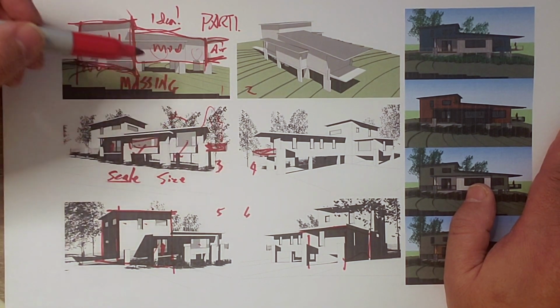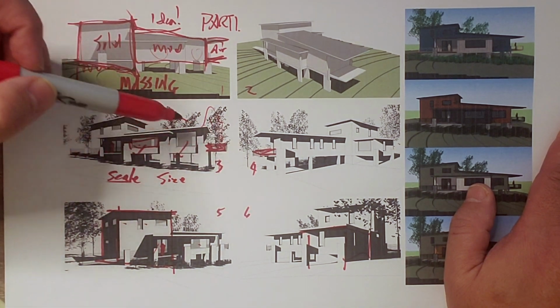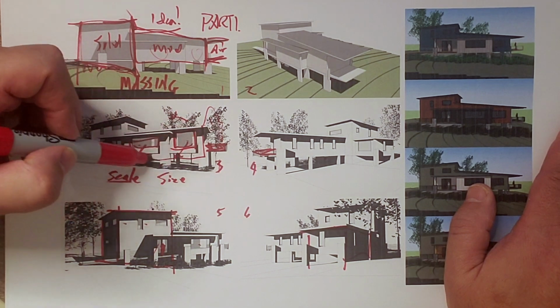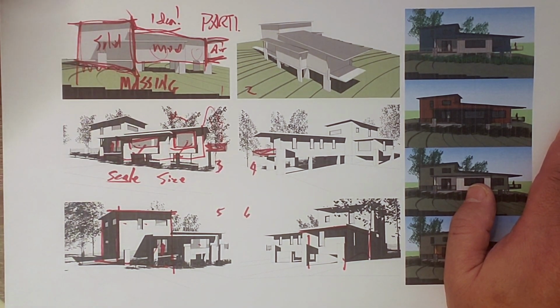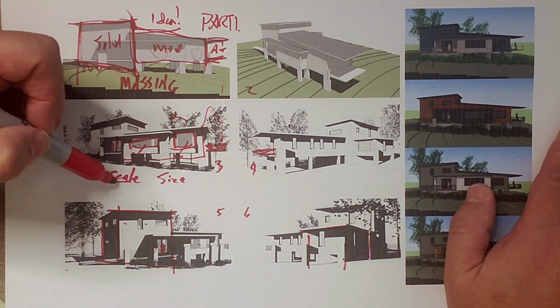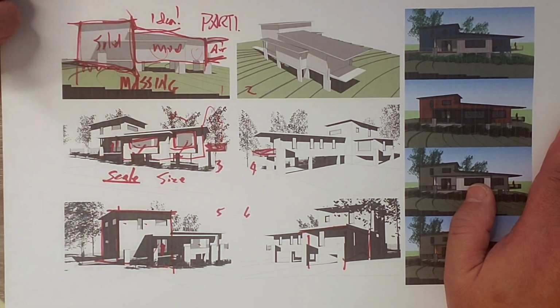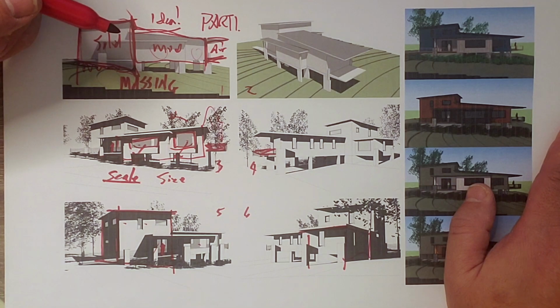So that's the difference between scale and, say, size, right? Size is the relative nature of a component to another component, like the size of this window relative to this wall that it's in, right? You could also talk about that scale, but scale is really interpreted as relative to me as a person.